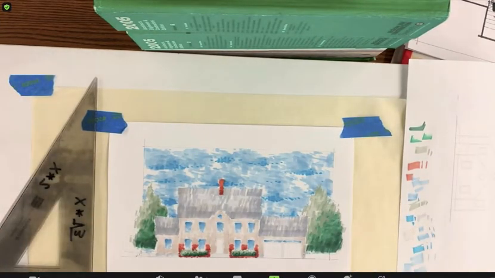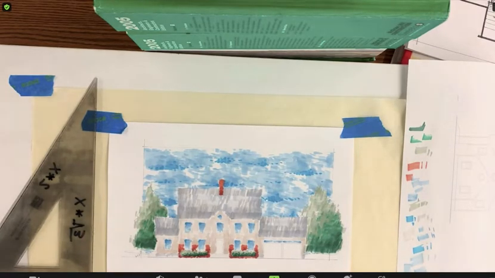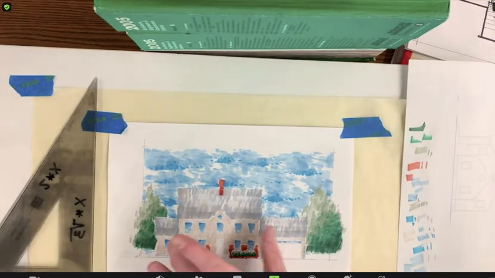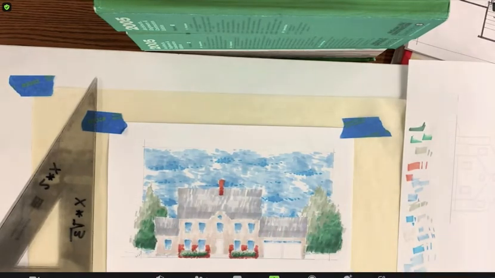What do you do with the garage doors and the house door? Do you leave them? Those I'm just going to leave white. It's up to you. If you want to try a color on the door, let's say they wanted a red house.